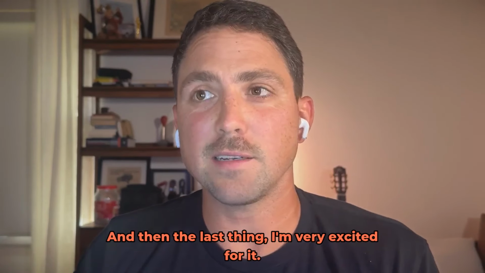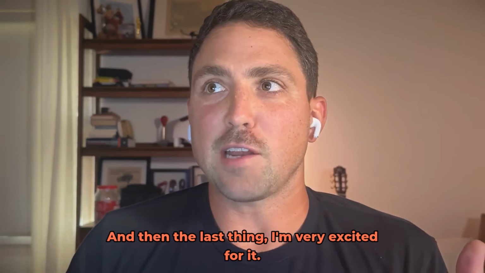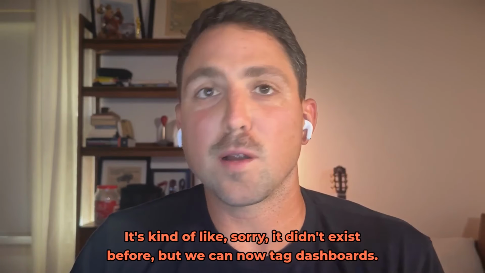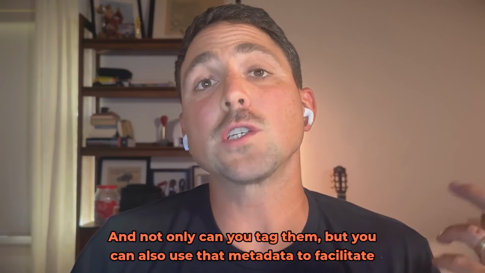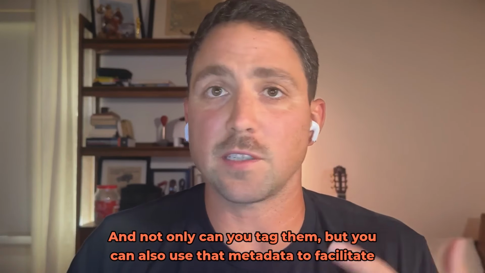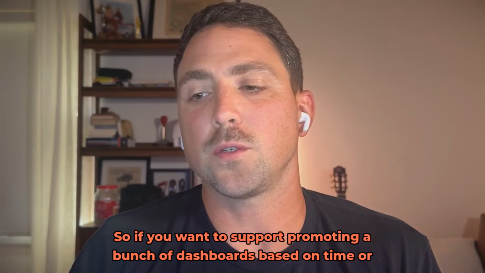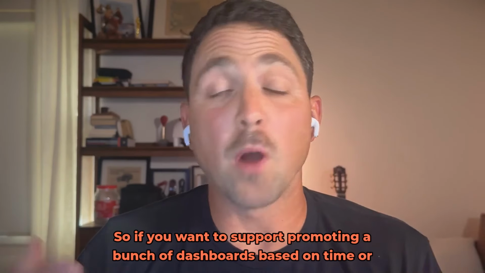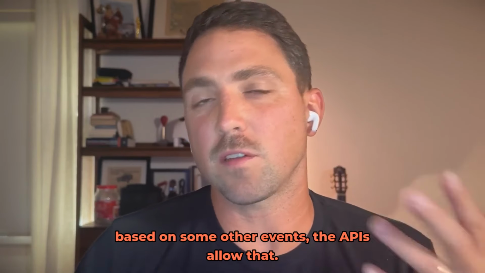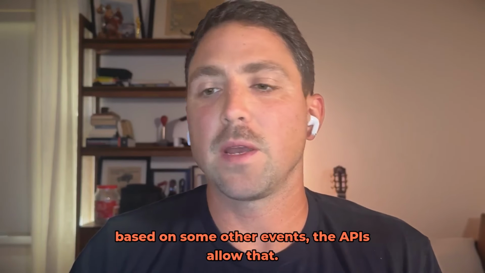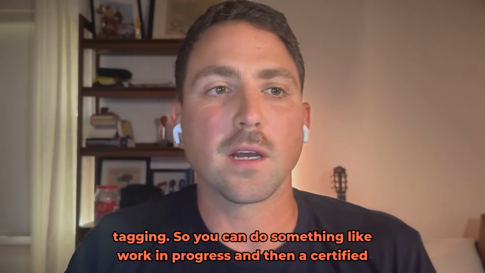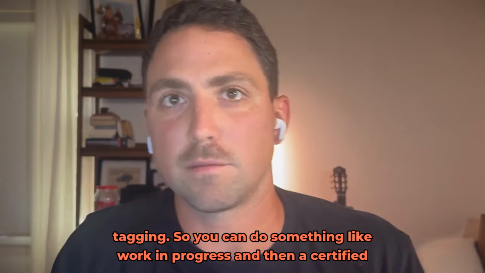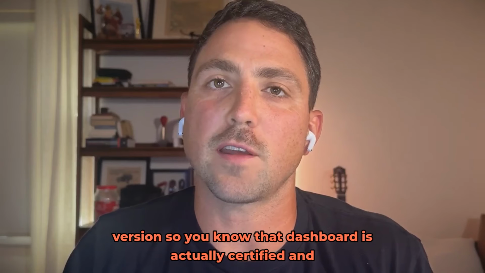And then the last thing, I'm very excited for it. It didn't exist before, but we can now tag dashboards. Incredibly useful. And not only can you tag them, but you can also use that metadata to facilitate some kind of automation. If you want to support promoting a bunch of dashboards based on time or some other events, the APIs allow that. But yes, dashboards now support tagging. So you can do something like work in progress, and then a certified version, so that dashboard is actually certified and complete.